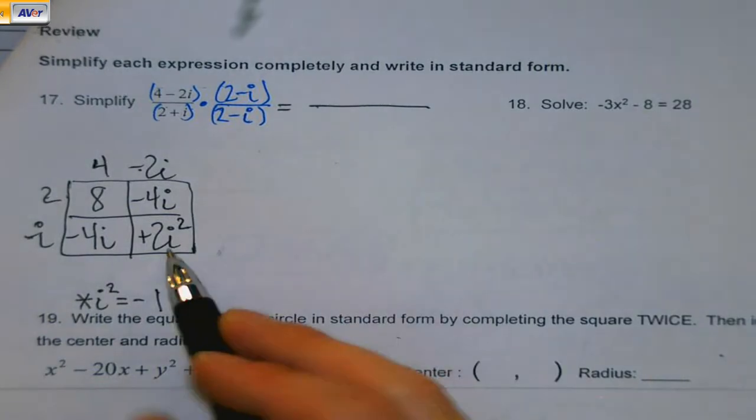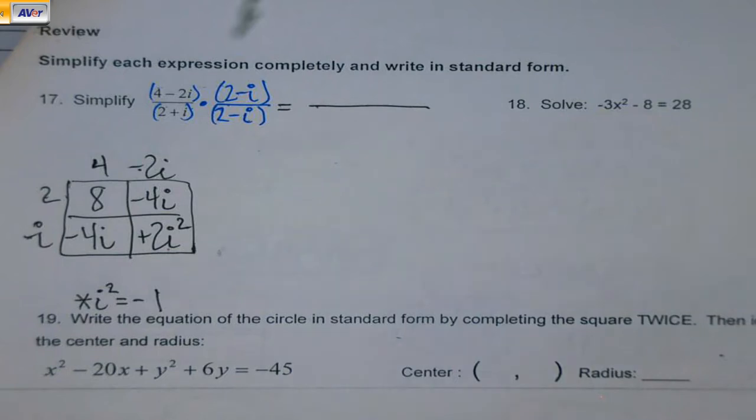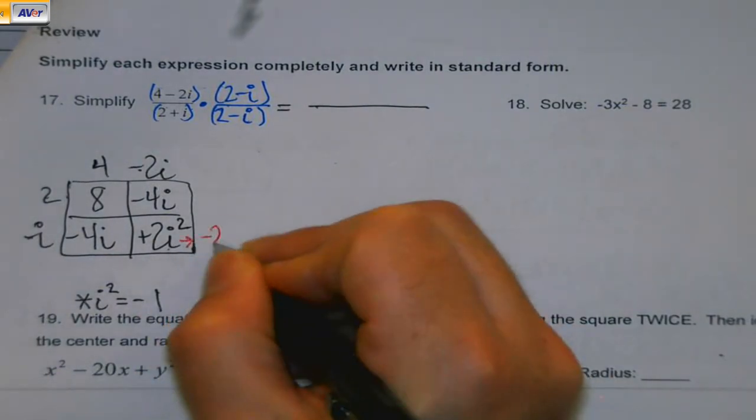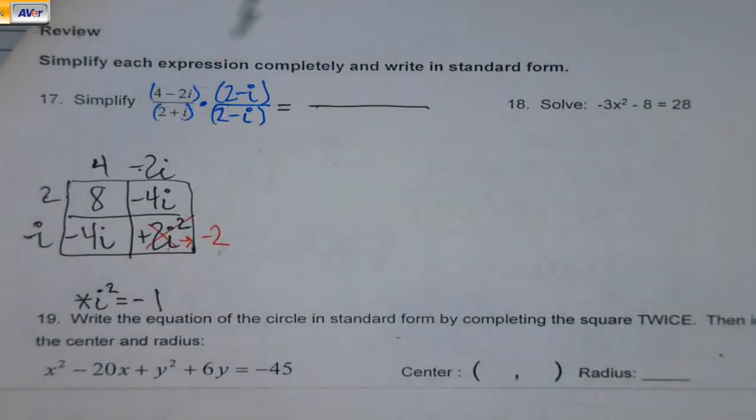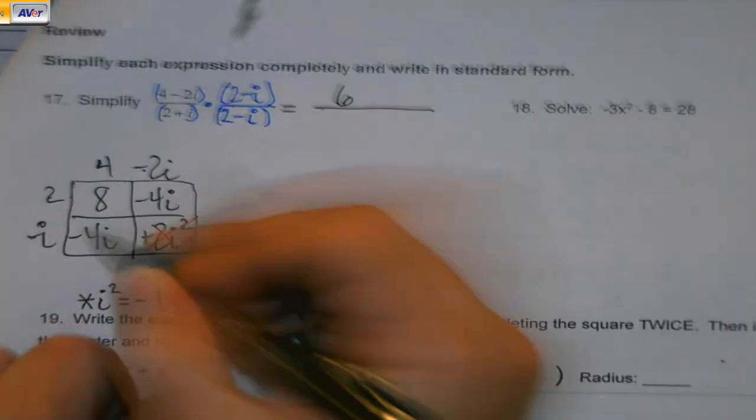So this bottom right-hand corner isn't really 2i squared. It's 2 times -1, which is -2. Because when I go to simplify it then, 8 minus 2 is 6.